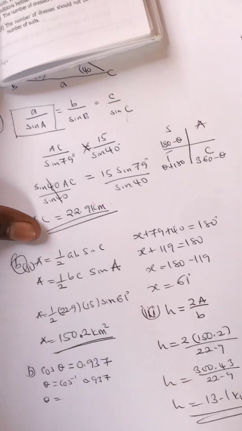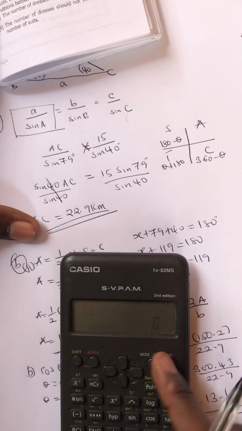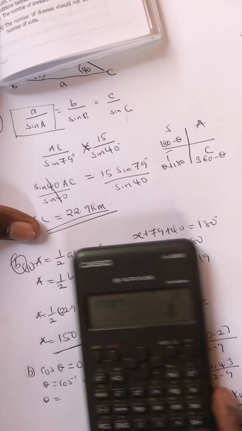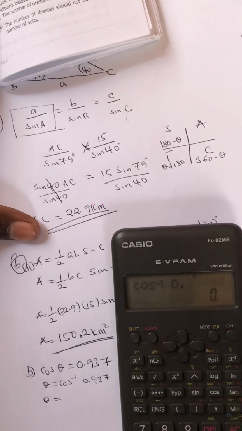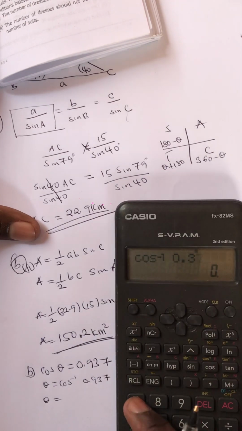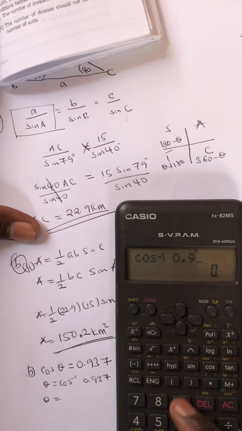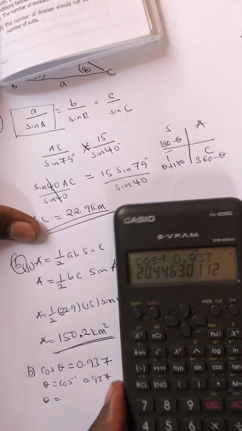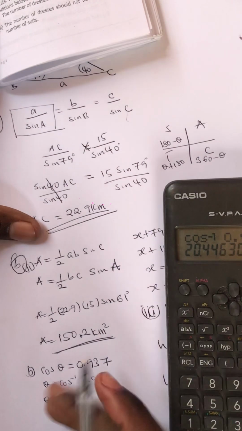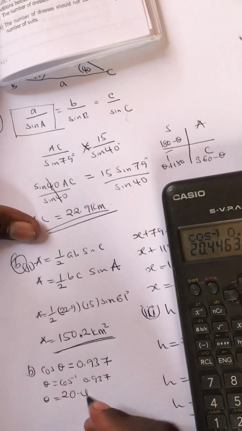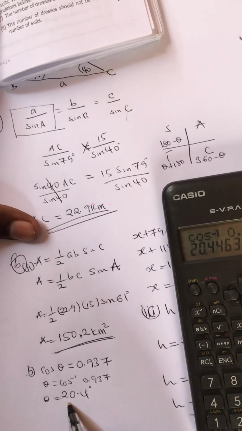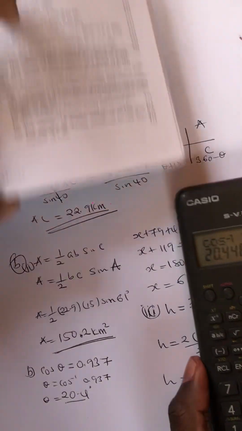So theta will be equal to, shift and then cos inverse 0.937. The answer is 20.4. So 20.4 degrees.